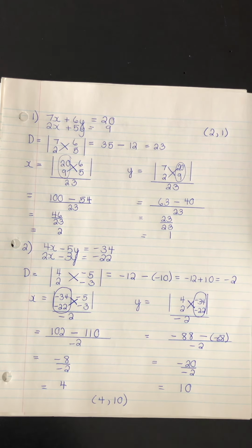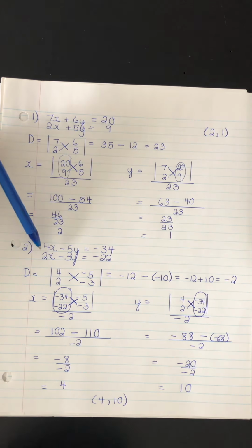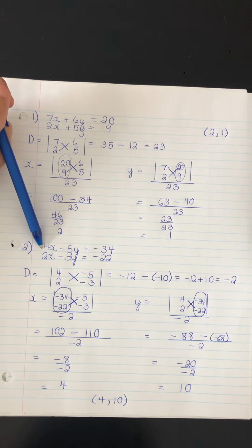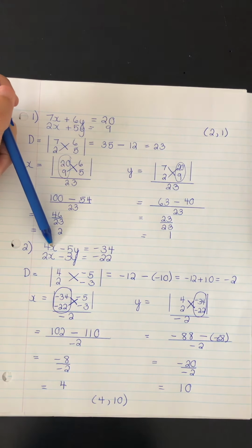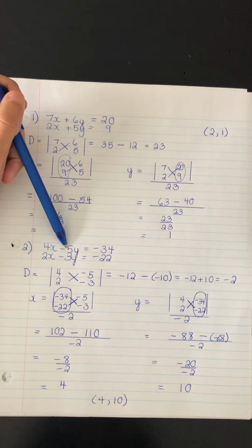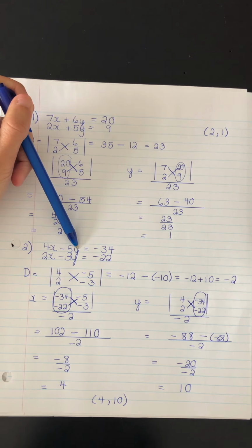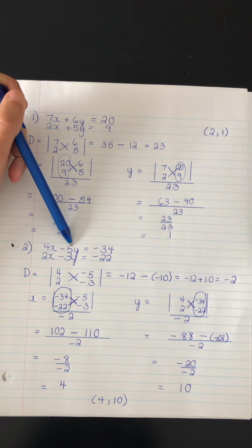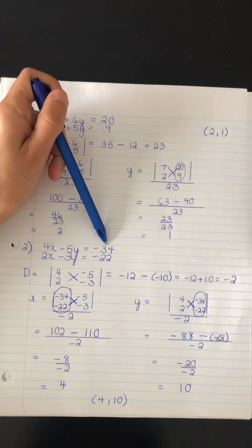Okay, remember that you can always check your answers. You would be substituting x equals 4 and y equals 10 into both equations. For example, you would do 4 times 4 minus 5 times 10. That would be 16 minus 50, and that certainly is negative 34.